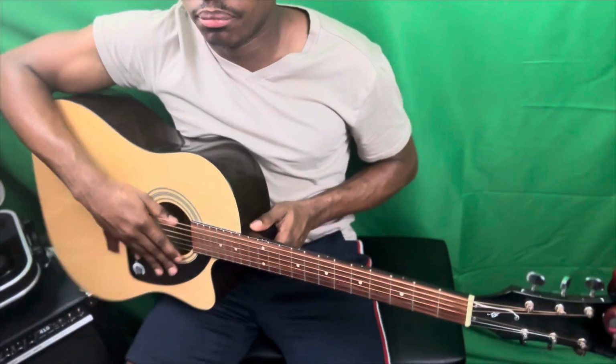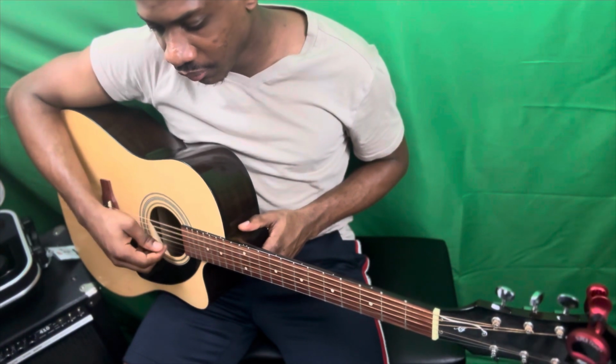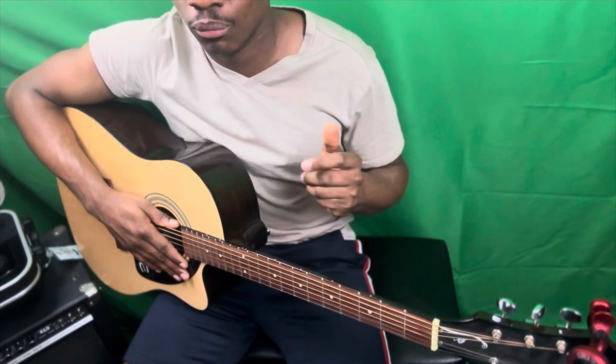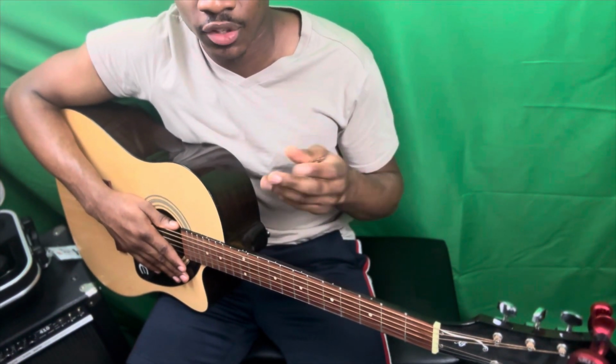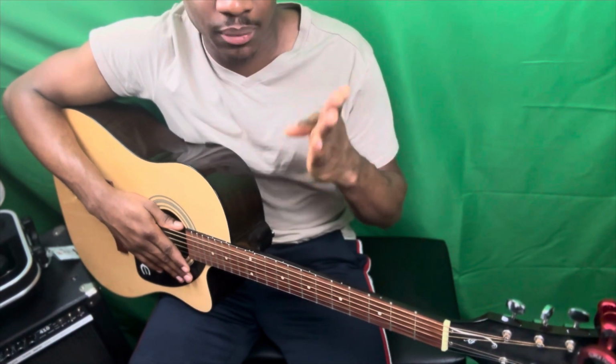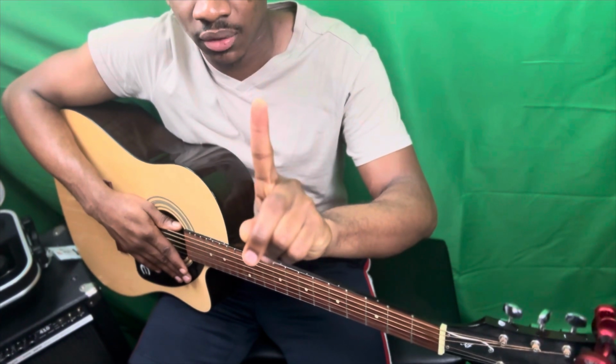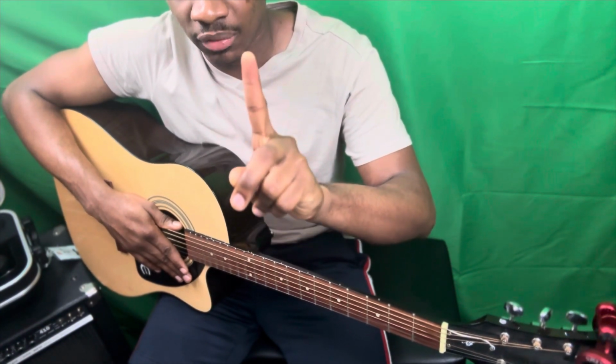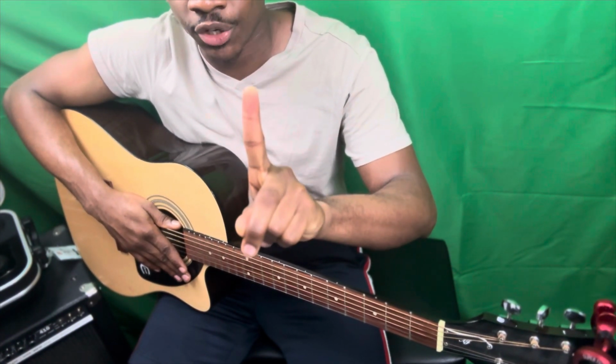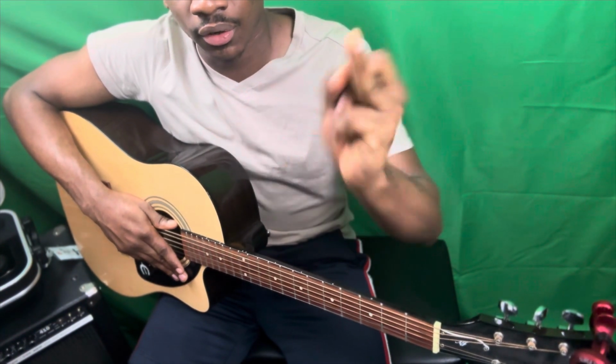And lastly, when playing the guitar, most of the time we use 4 fingers. Some people use their thumb, but most of the time we use 4 fingers. So this is finger 1. Your index finger is finger 1. Your middle finger is finger 2. Ring finger, finger 3, and your pinky, finger 4. So finger 1, finger 2, finger 3, finger 4 when playing the guitar.